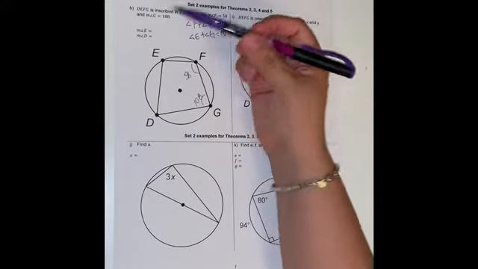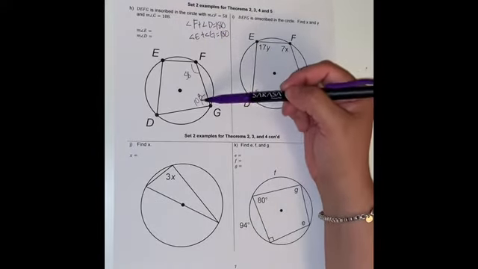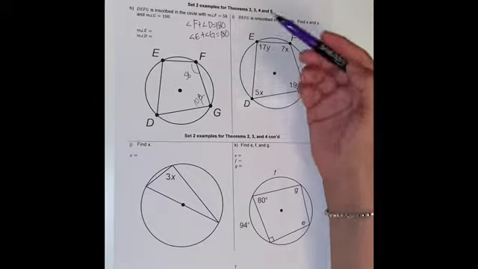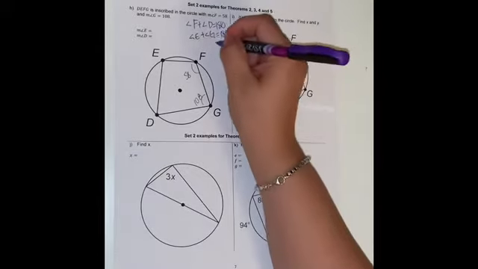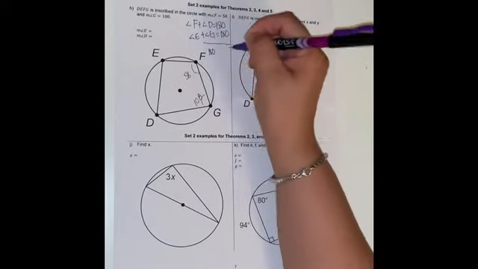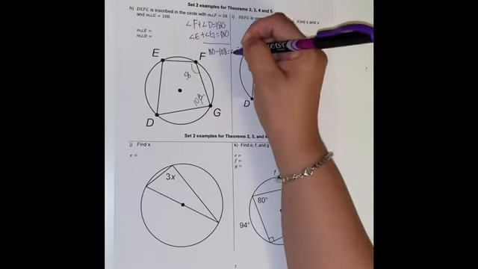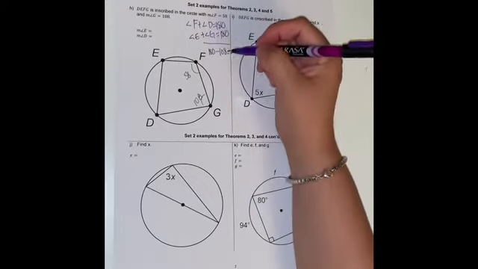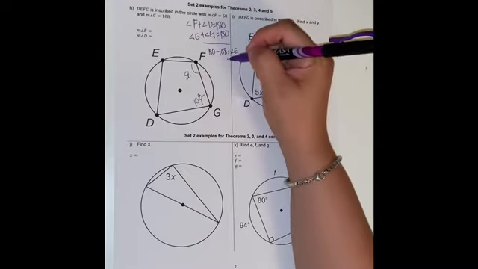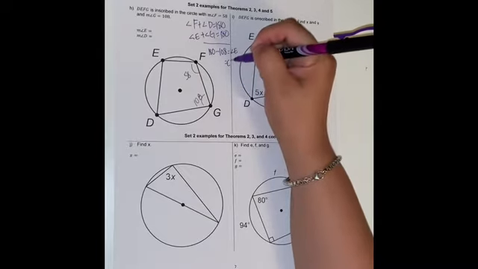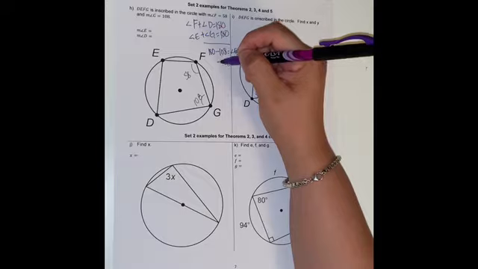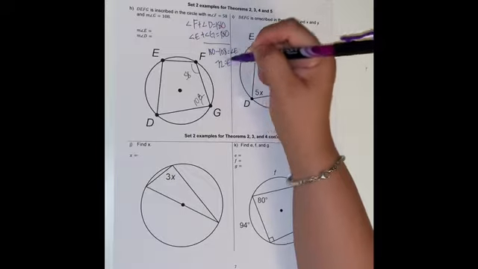So angle E is going to be 180 minus 108, which gives me angle E equals 72.